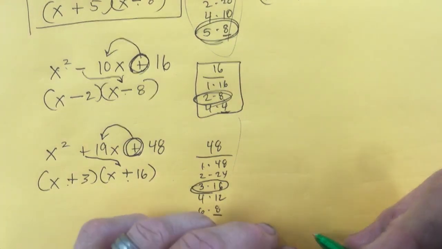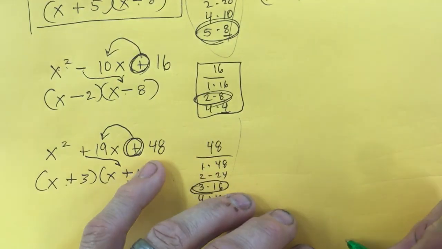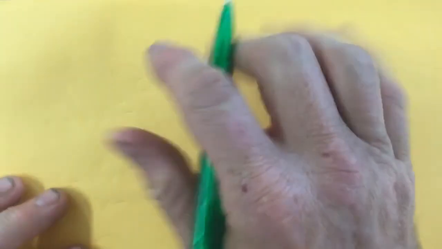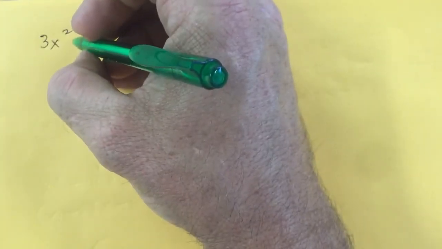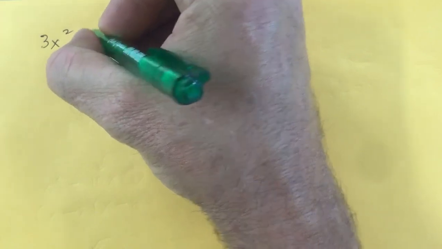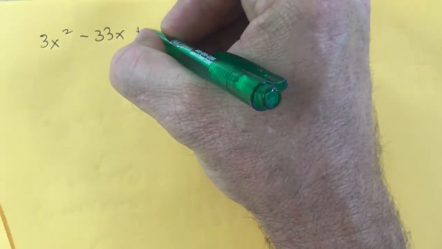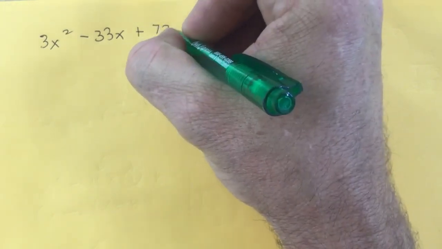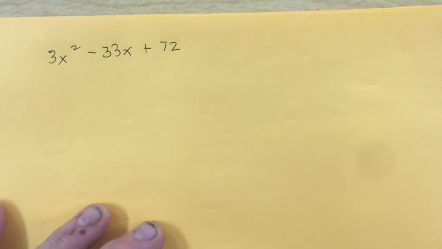All right then. Let's do, let's see here. Okay. Let's do this right here. 3x squared minus 33x plus 72. Okay. Now let's do this one right here.